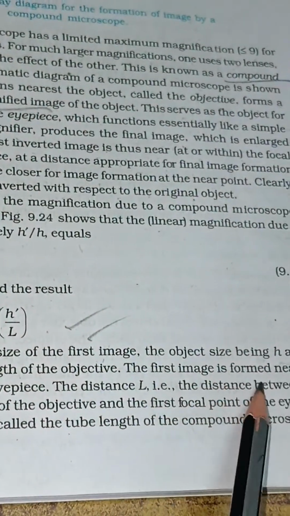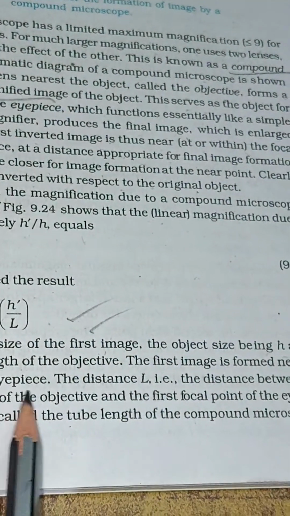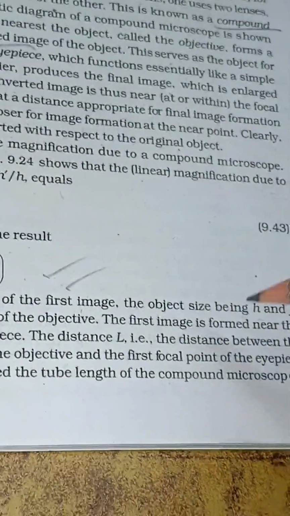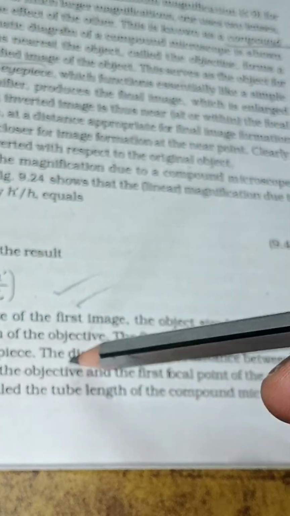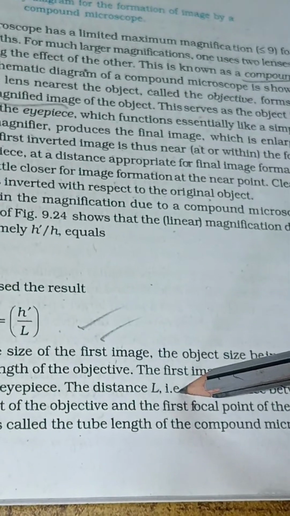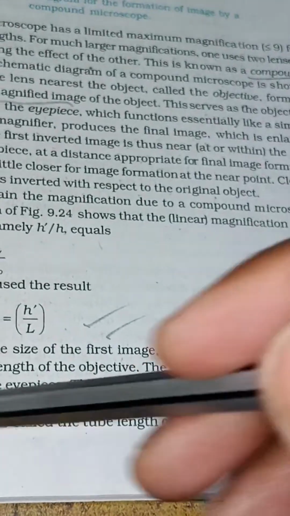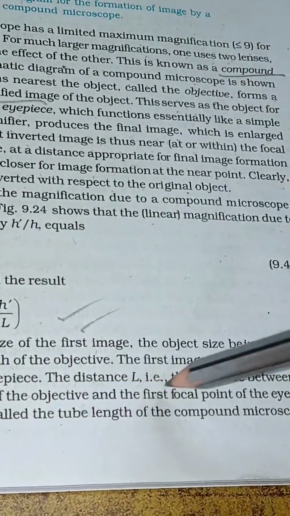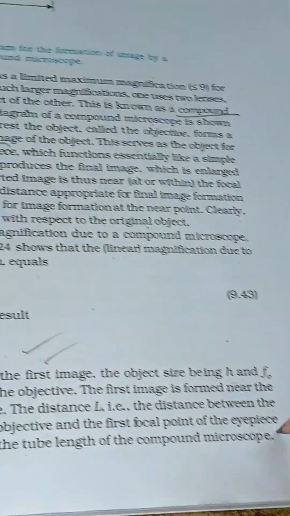The first image is formed near the focal point of the eyepiece. The distance L between the second focal point of the objective and the first focal point of the eyepiece, of focal length fe, is called the tube length of the compound microscope.